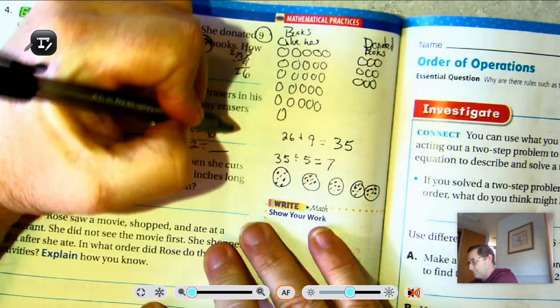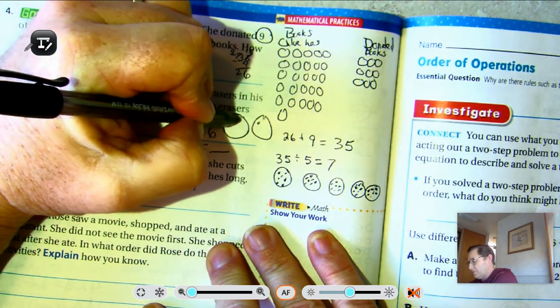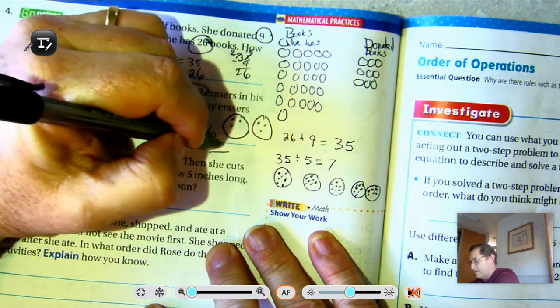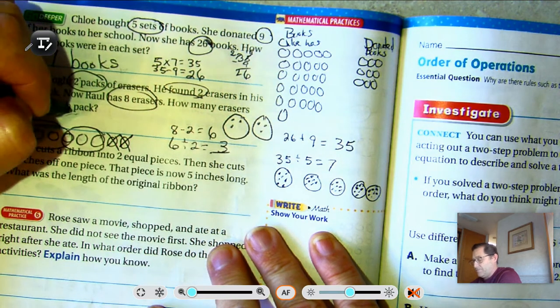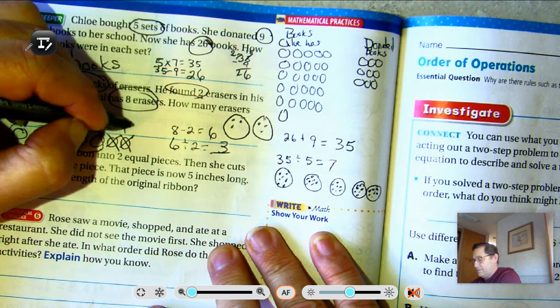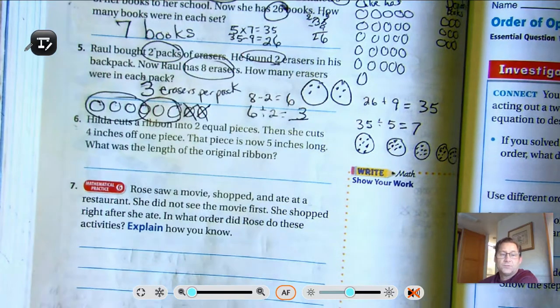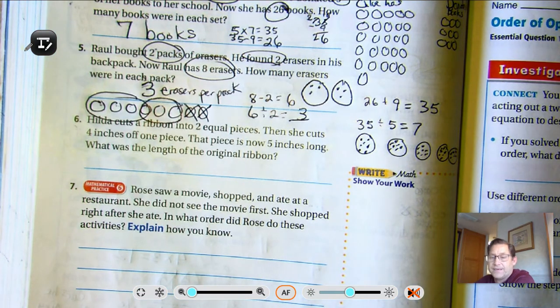Okay, well, let's put 2 groups. And we have to share 6. 1, 2, 3, 4, 5, 6. So I can put 3 into each group. 3 erasers per pack. 2 sets of 3 is 6, plus the 2 he found would give him 8. 3 and 3 is 6, plus 2 more is 8.